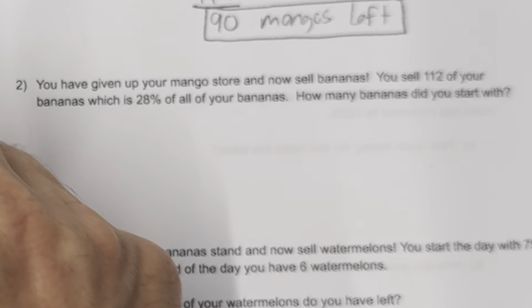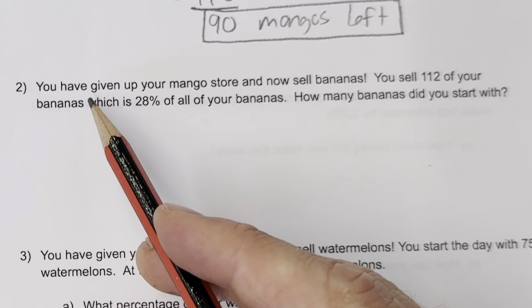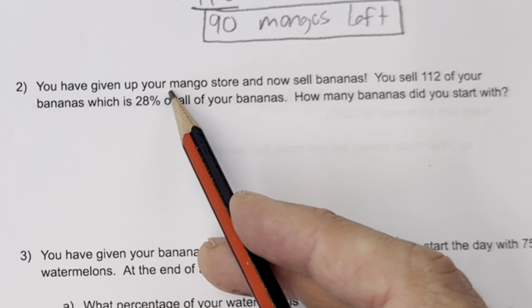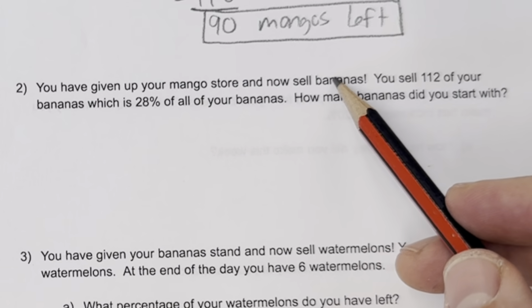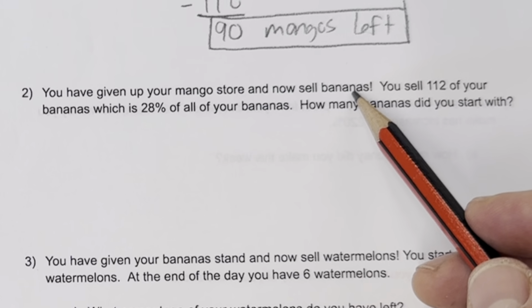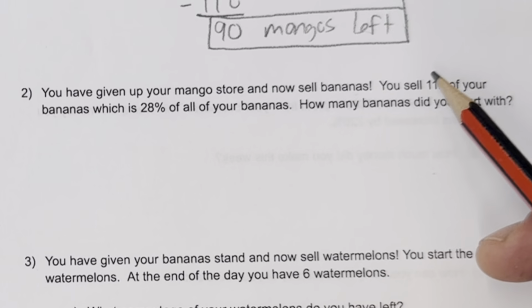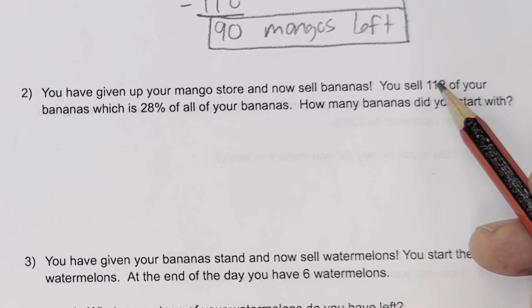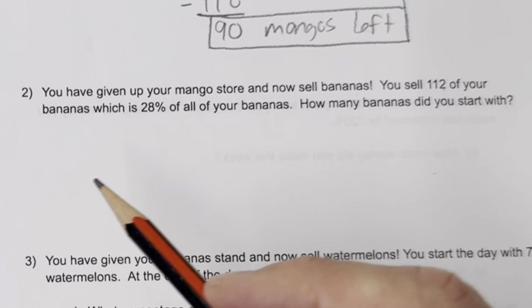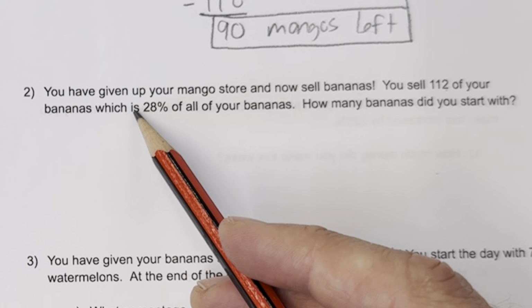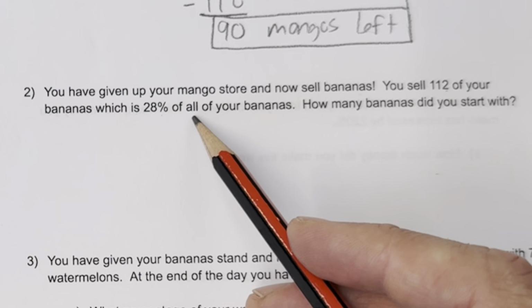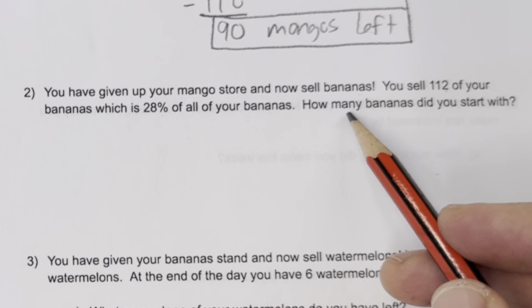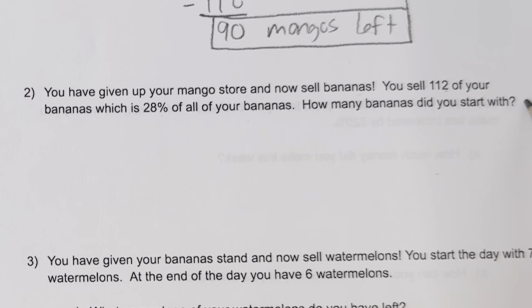Moving on to question number 2. Question number 2. It says, you have given up your mango store and now sell bananas. That's how it goes. You're moving to the banana business. And it says you sell 112 of your bananas, which is 28% of all of your bananas. How many bananas did you start with?